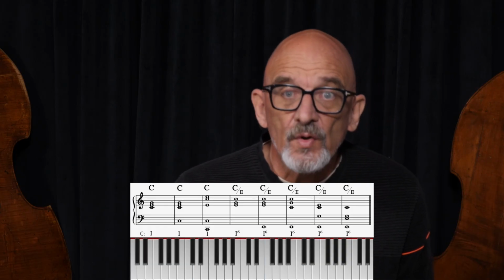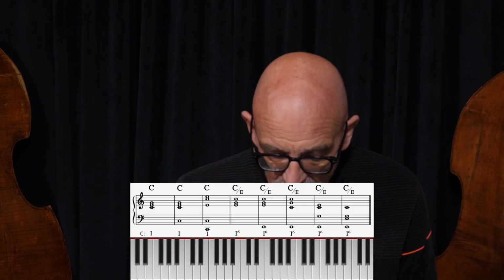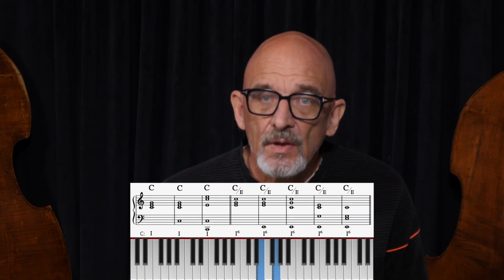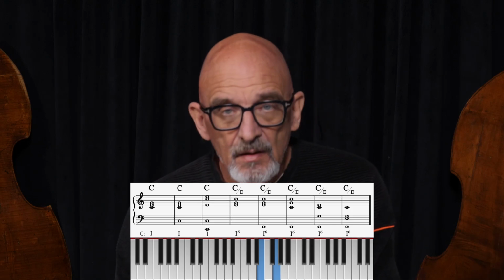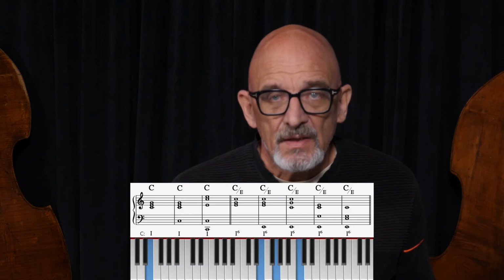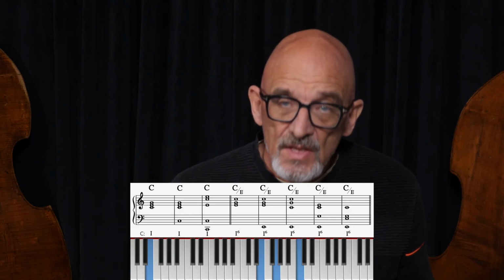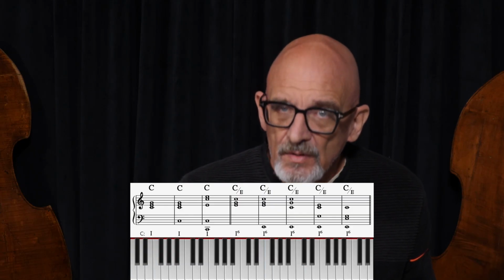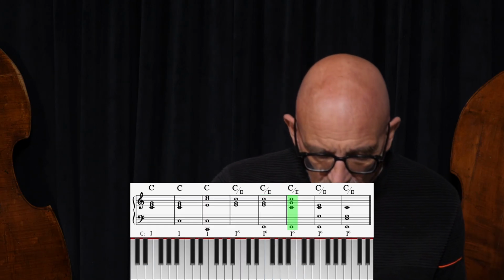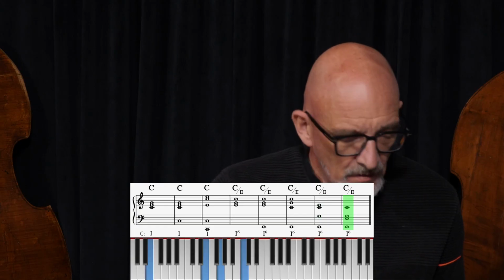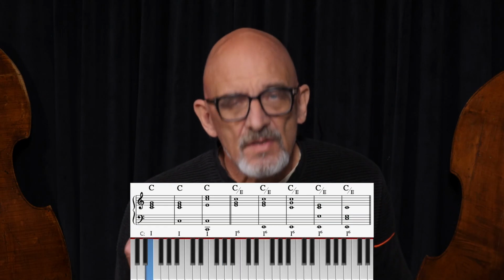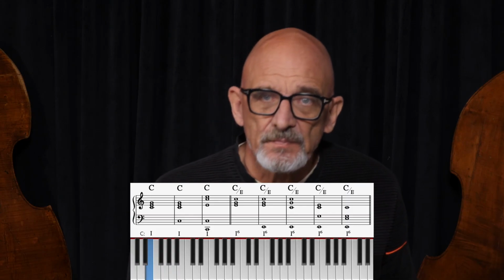Now if we go to the first inversion, let's take this C triad again. And now we move the root an octave higher. Now what is the lowest note? It's the E. If I put that E in the bass, we have a C triad in first inversion. Whatever I do in the right hand doesn't matter, because the bass, the lowest note, decides which inversion it is.